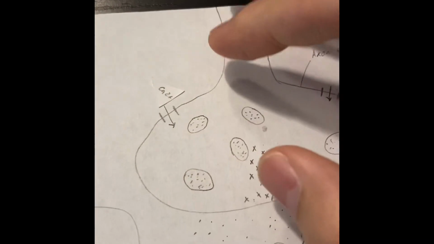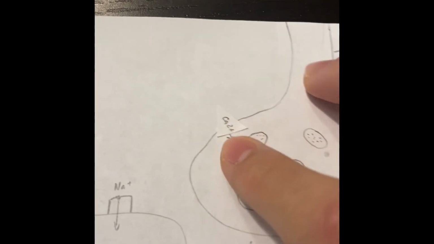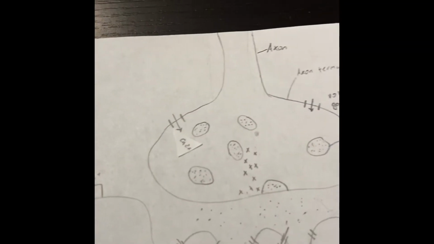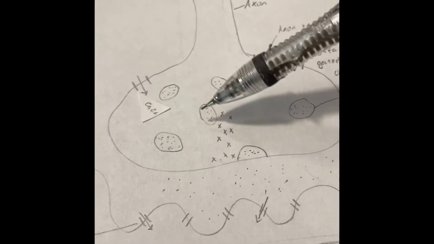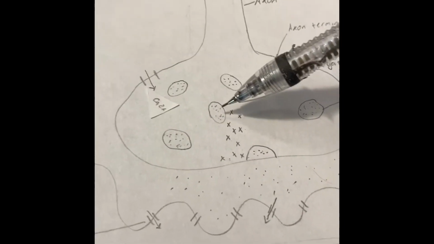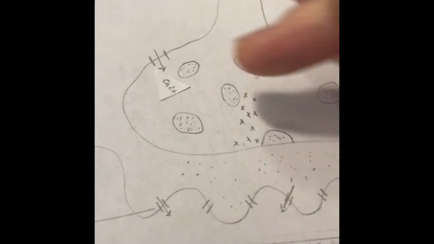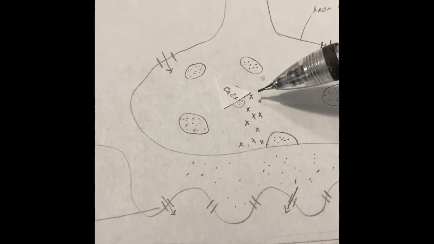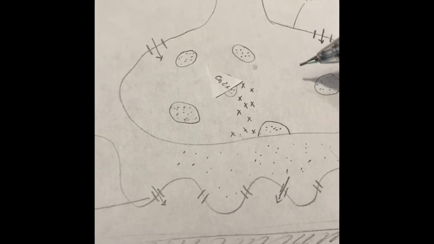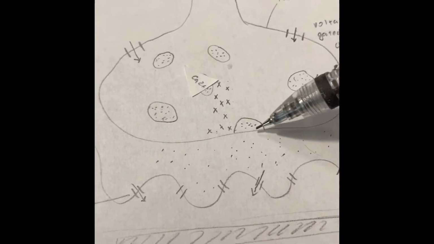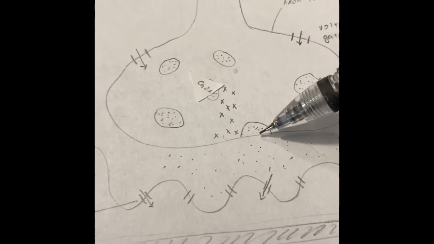Once that happens, the open channels allow the calcium to enter the axon terminal to react with the synaptic vesicles, and within the synaptic vesicles is acetylcholine. So as it reacts, it releases SNARE proteins, which allow the synaptic vesicles to cross the synaptic membrane.